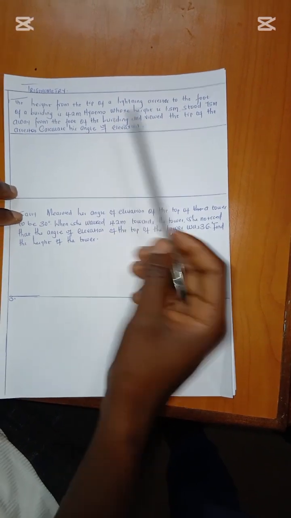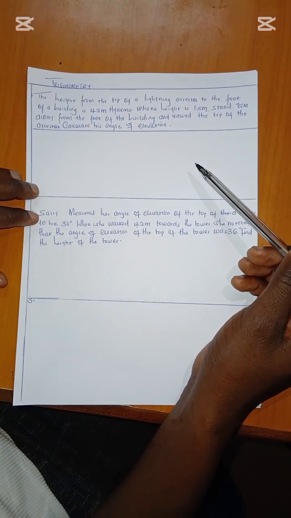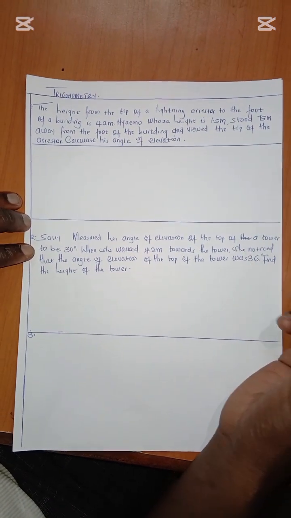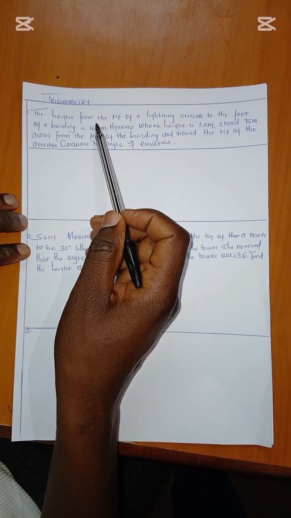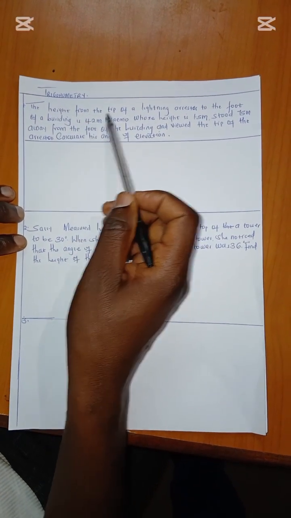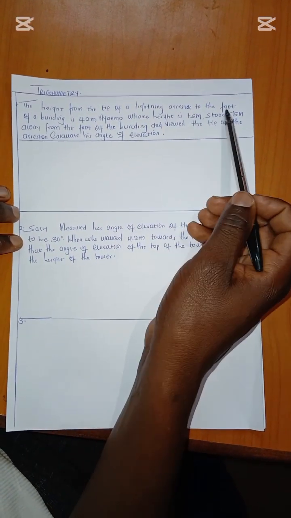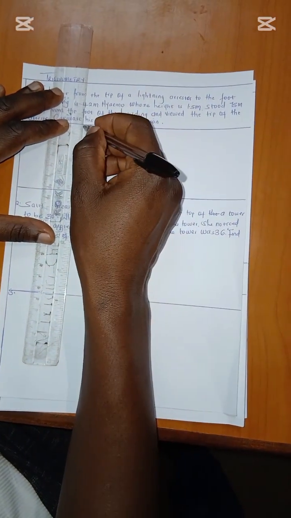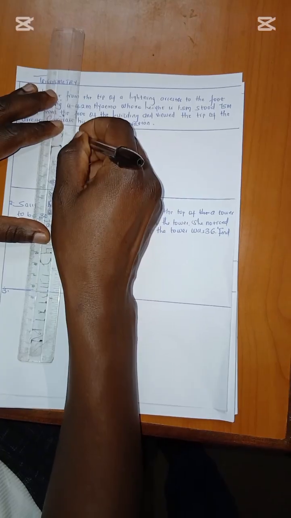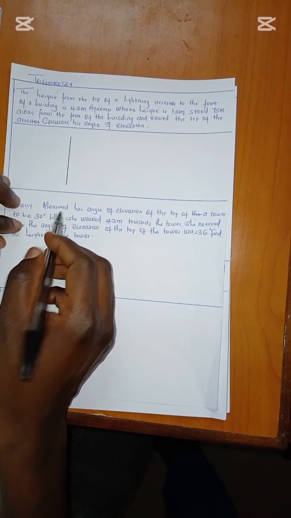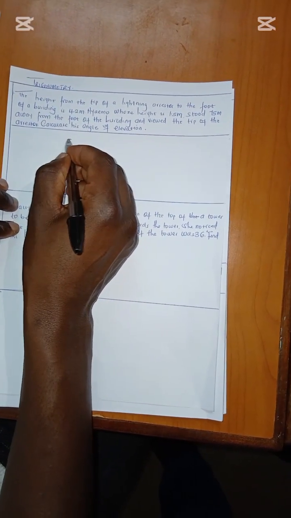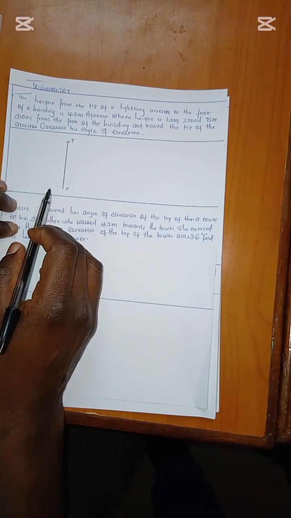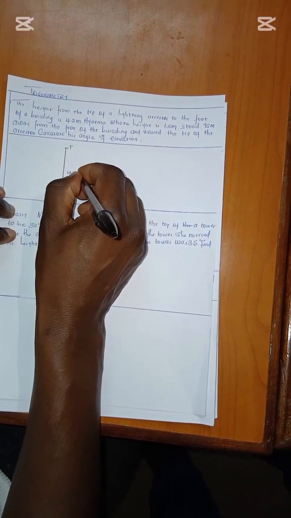Now, the secret to trigonometry, dear learners, is basically being able to understand the question and interpret it properly. Let us interpret together. We must create that problem. Let us interpret that scenario where this is the height, then this is the tip of the lightning arrestor, then this is the foot of the building, whose height is 42 meters.